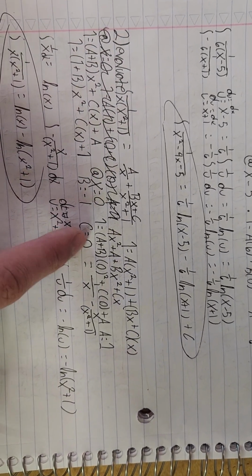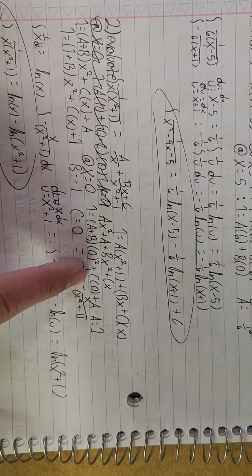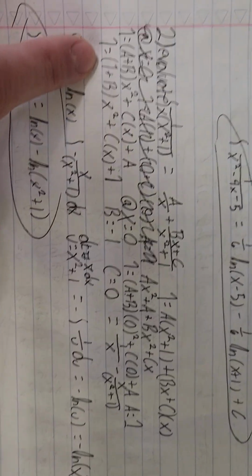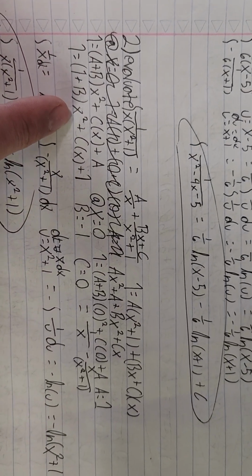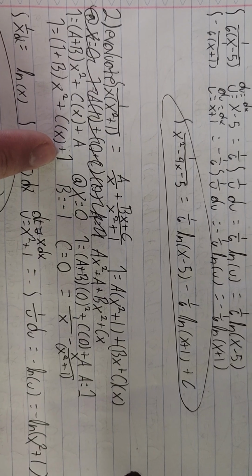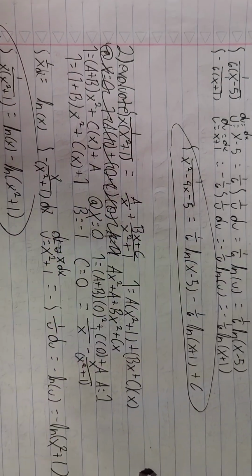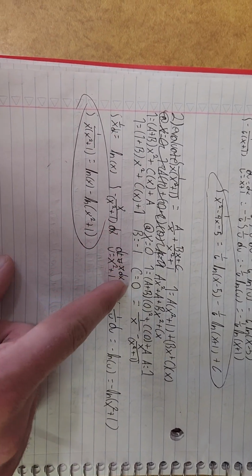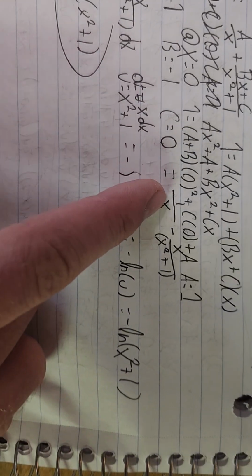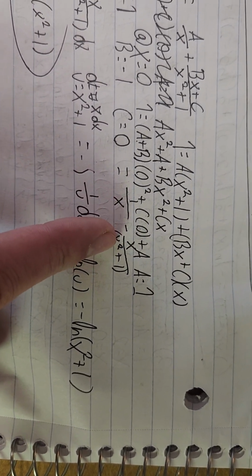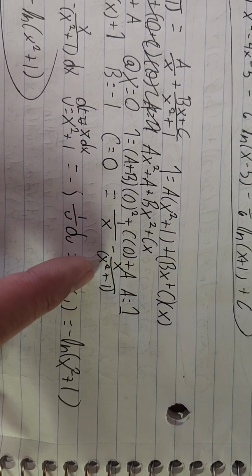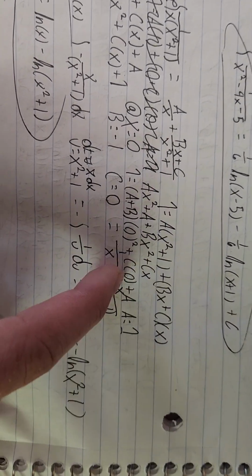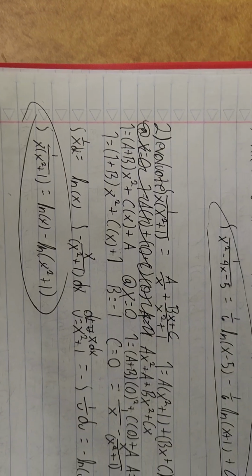At x equals 0, this equals 0, and this equals 0, so all you have left is a, so a equals 1. You plug in a equals 1 to get 1 equals (1 plus b) x squared plus cx plus 1. Then to make both sides equal, b equals -1 and c equals 0. Then you plug it in to get 1 over x minus x over x squared plus 1. There's nothing after the x because c equals 0, and it's only a single x because b equals -1.